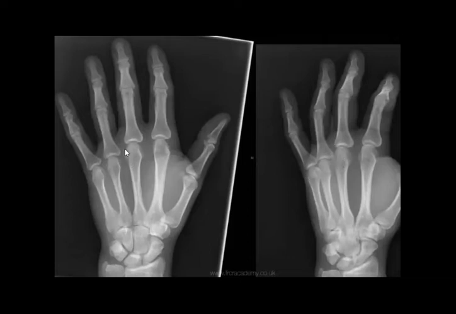Fracture of proximal phalanx of index finger. Yes, perfect. Of the proximal or the metacarpal. Oh, sorry, metacarpal. Third, yeah, metacarpal. So the third metacarpal, yeah. Okay, the head of the third metacarpal. Perfect.